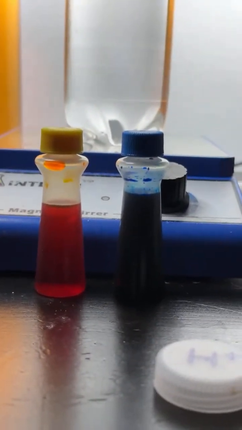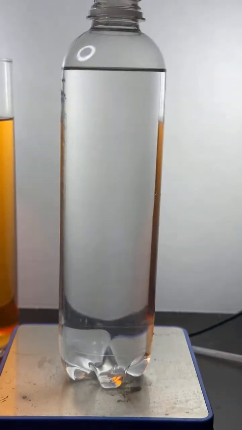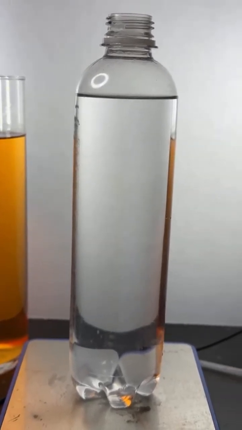So there we go. Here, let me just do this. I'm going to have to just adjust the camera here just a bit so we can focus in on this particular experiment, which you're going to love if you've not seen it before. It's going to use blue food dye and yellow food dye. And we're going to put that blue food dye and yellow food dye into this liquid.